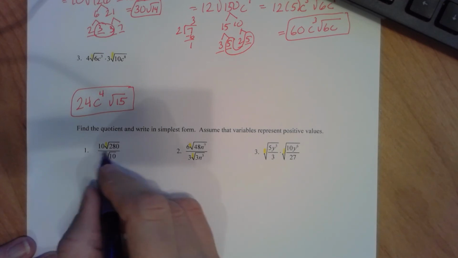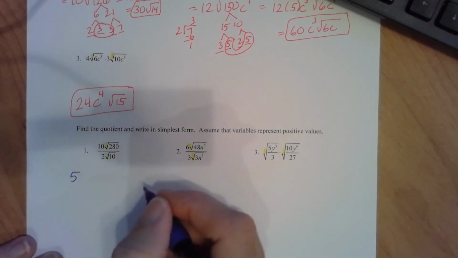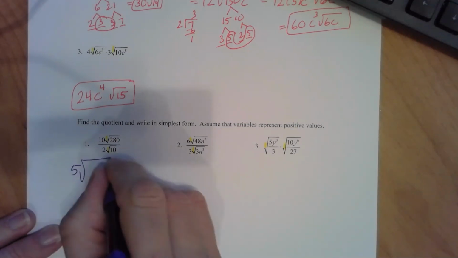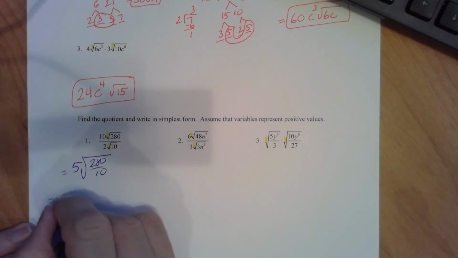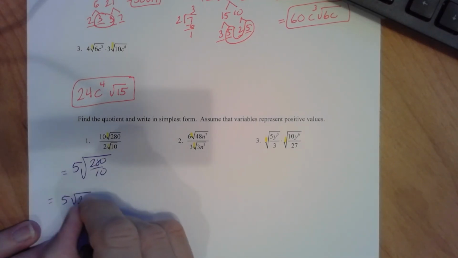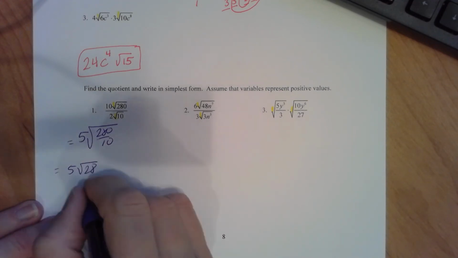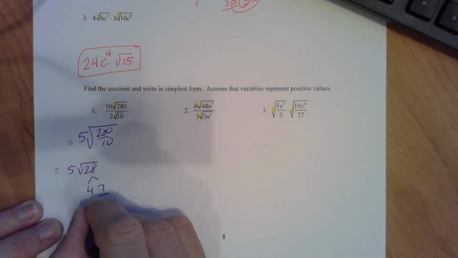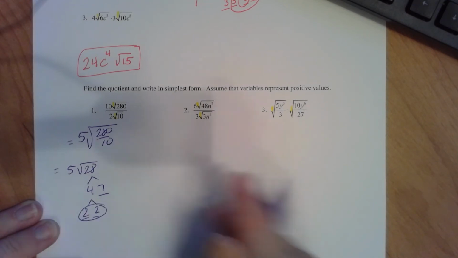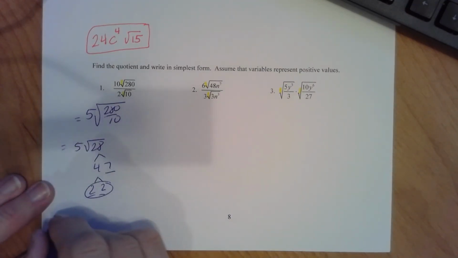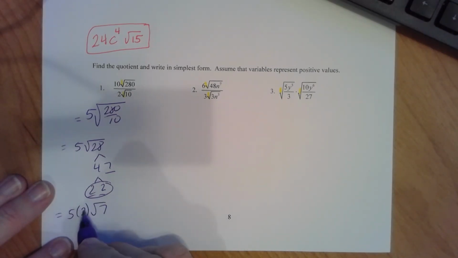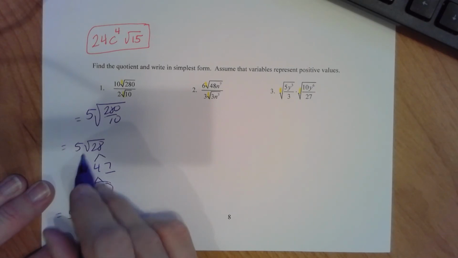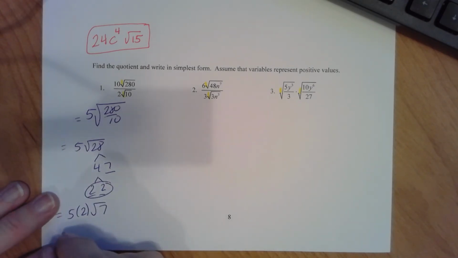First things first, when you take 10 and divide by 2, we get a 5. Those are on the outside, so let's go ahead and divide it. And then we have 280 divided by 10 under the radical. 280 divided by 10 is 28. And now we do the factor tree. 28 is 4 times 7, 7 is prime, 4 is 2 times 2. So we have a pair of 2's and we have a 5 on the outside, so 5 times 2 and then square root of 7. Again, the reason why only one 2 is coming out is because this is really 4 and the square root of 4 is 2. So we end up with 10 square root of 7.